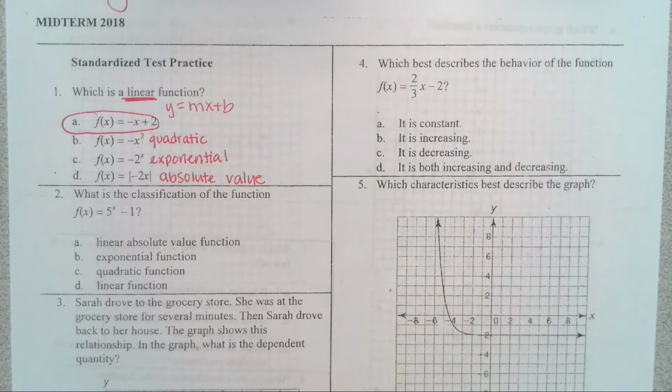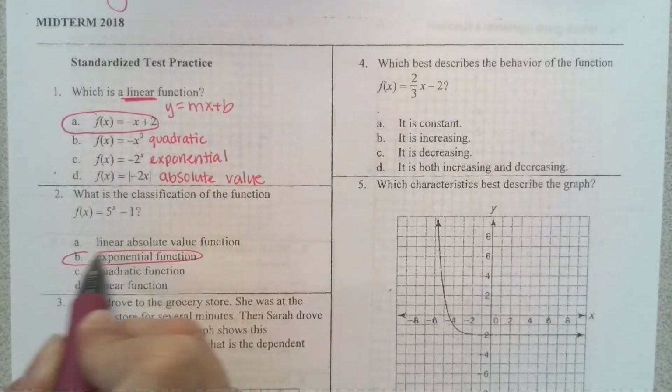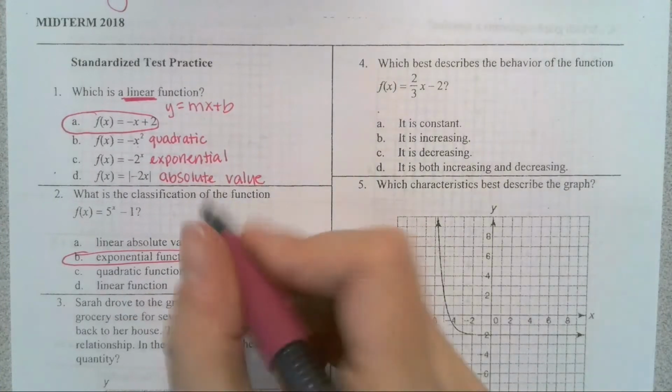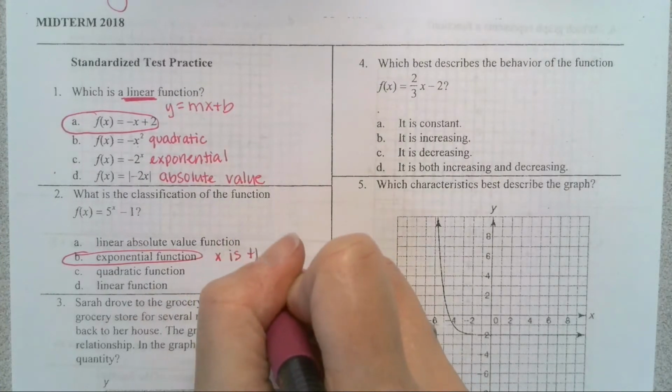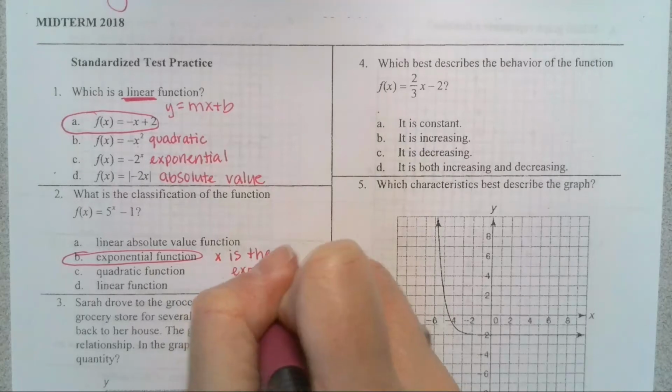All right. So now, number 2, what is the classification of the function f of x equals 5 to the x minus 1? Which one is it? B. It's B. How can you tell? X is in the exponent. I love it. So B. We say x is the exponent. Lovely.